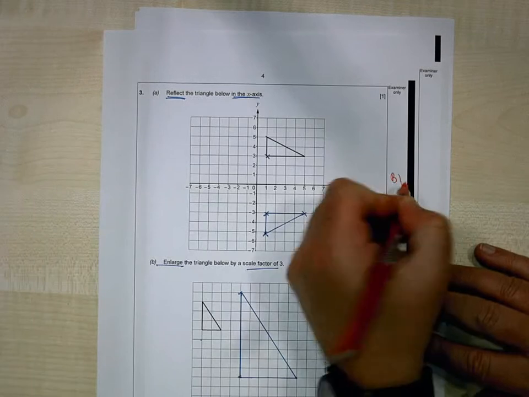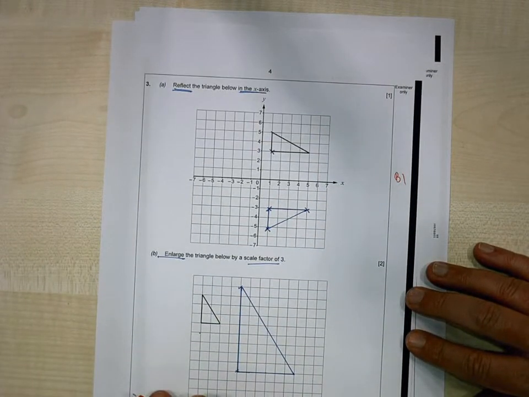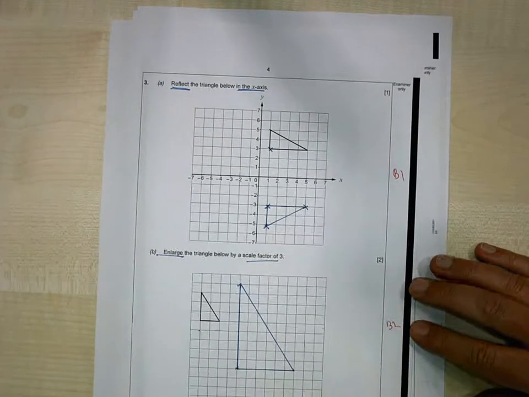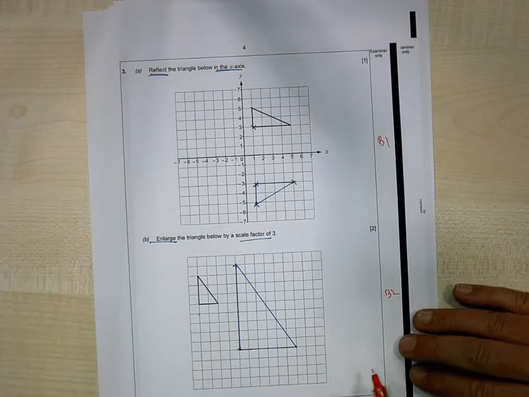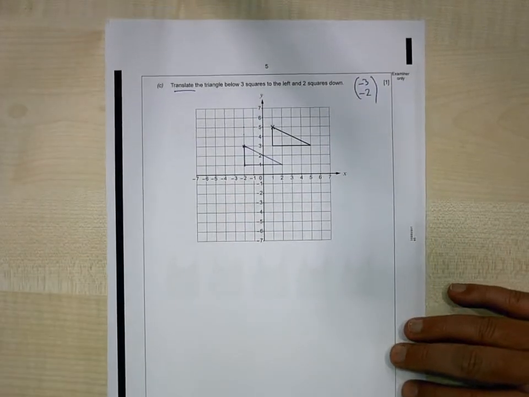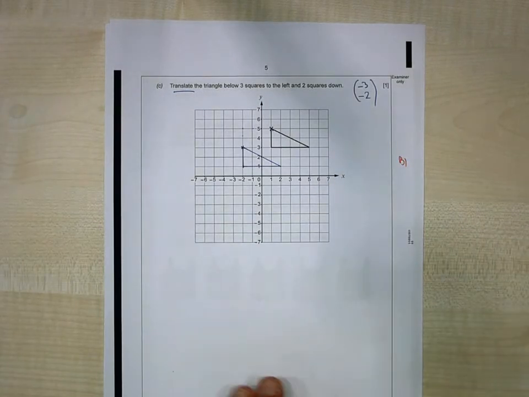1 mark for the correct reflection. For part B, 2 marks if you've got all the sides right, 1 mark if you've correctly enlarged one of the sides, and then 1 mark for correctly positioning that.